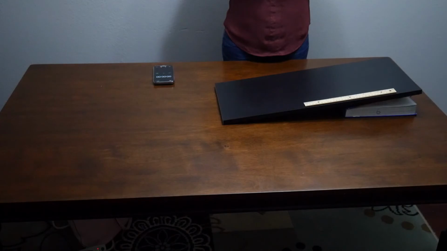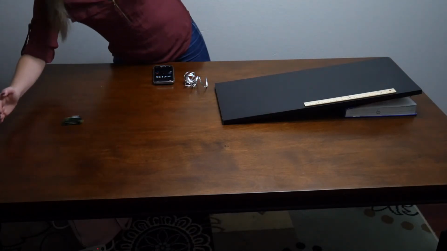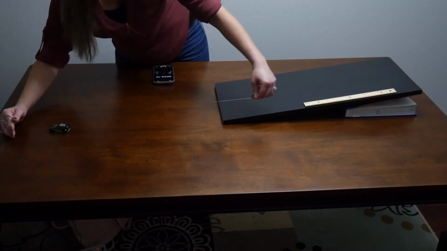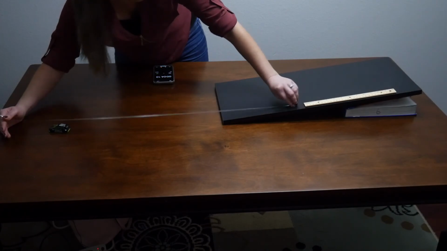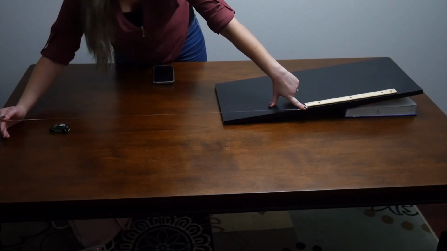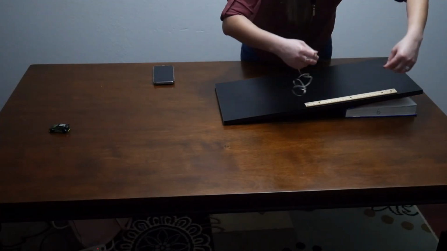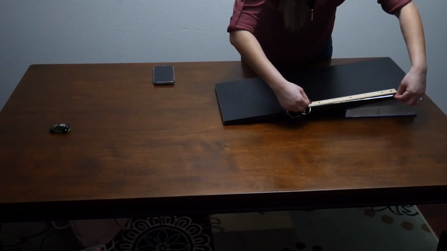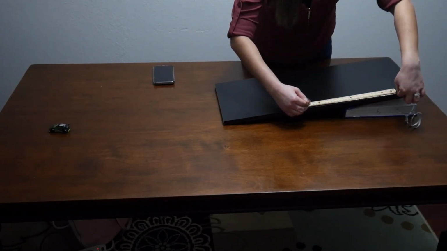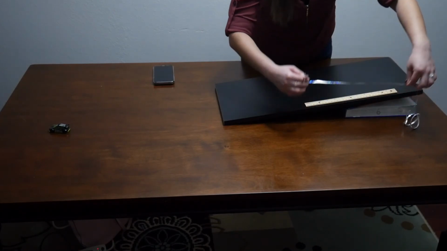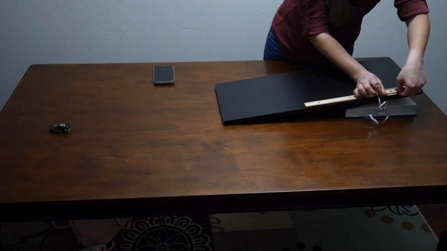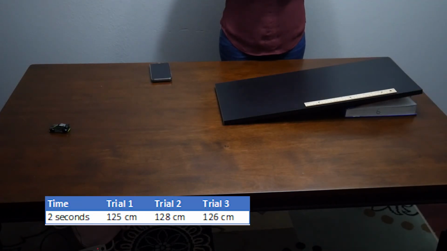This is segment D, trial 3. So 30 and a half plus another 30 and a half, 2, 3, 4, 4. That total will be 126 centimeters.